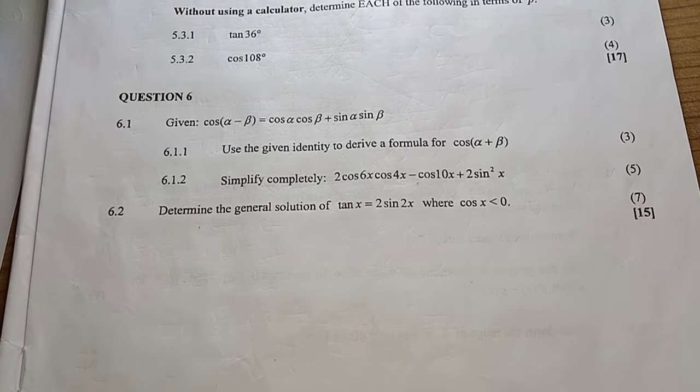Hello guys, we are on 6.2. 6.2 says determine the general solution of tan x equals 2 sine 2x where cos x is less than 0. Okay, we are going to try to determine the general solution there.